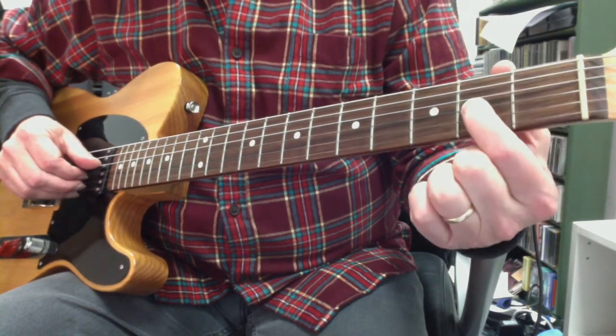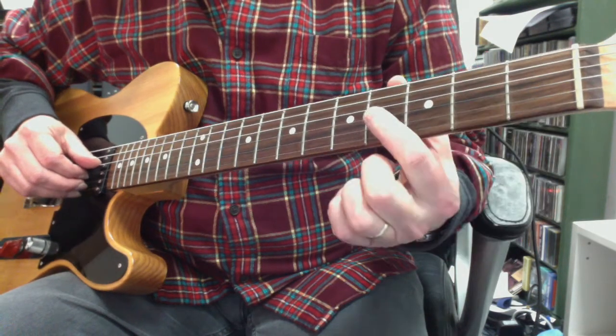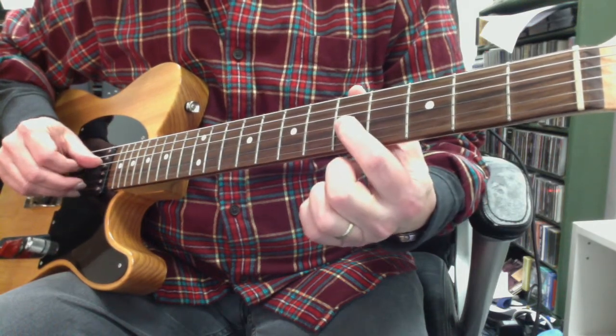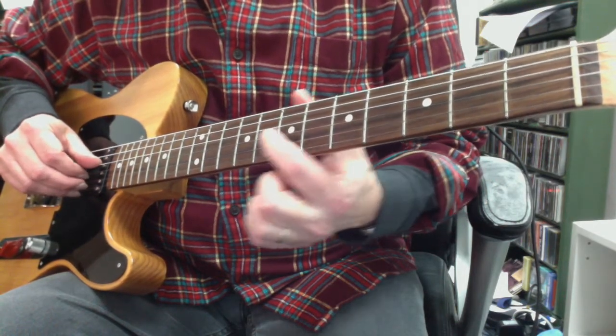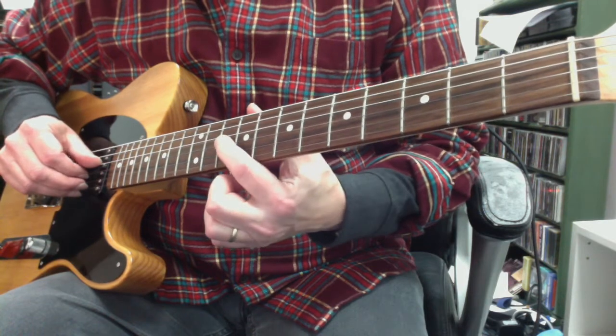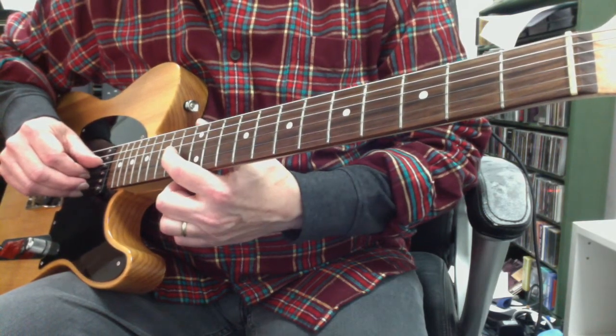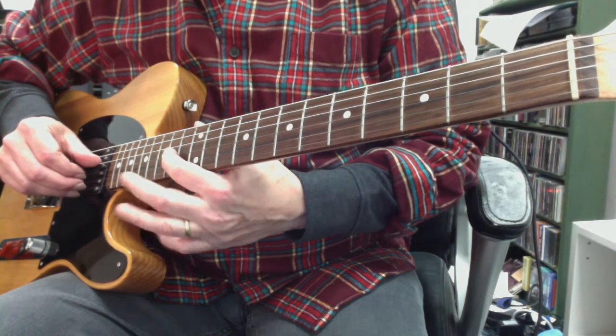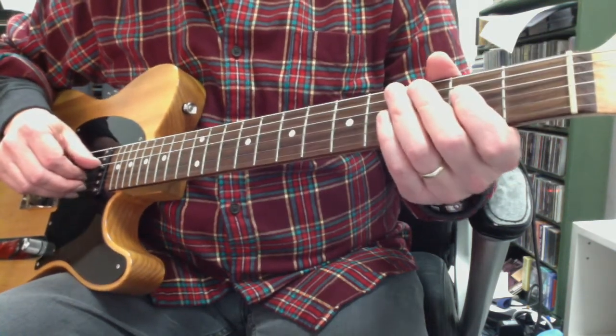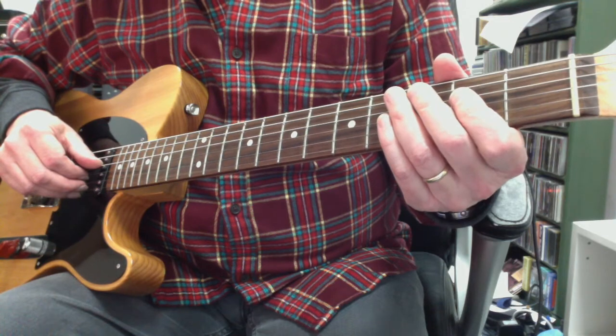So I've got A here at fret 2, B at fret 4, C at fret 5, D at fret 7, E at fret 9, F at fret 10, G at fret 12, and the octave A up here at fret 14. Okay, now there are lots of possible fingering techniques that you could use to move up those notes.